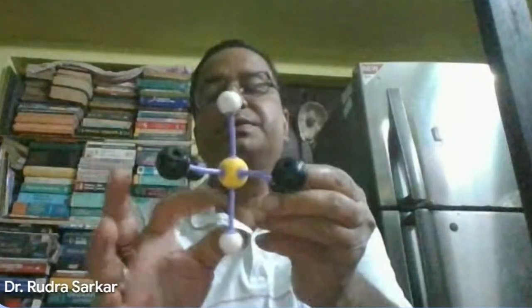If the black things are... this is the central atom, okay? So the black are what? Let's say yellow is M and the black ones are A. So there are four A's and the white ones are your B. So this is what? MA4B2. What is the angle between these two? 180. So this is 180, showing trans geometrical isomerism.